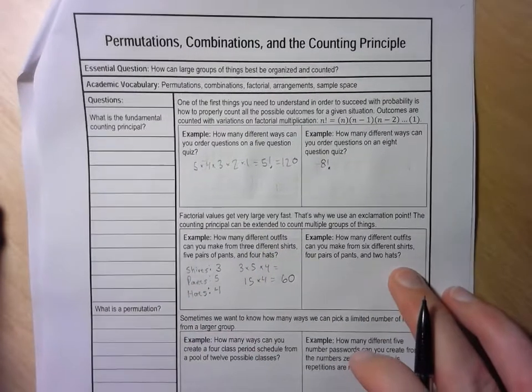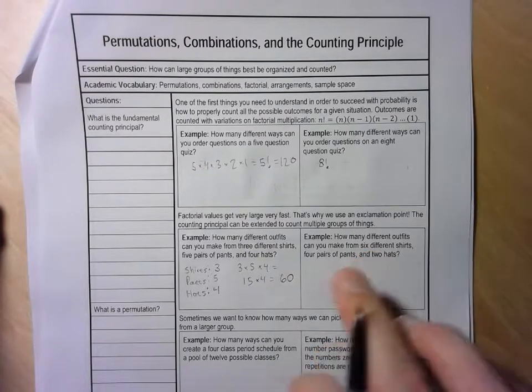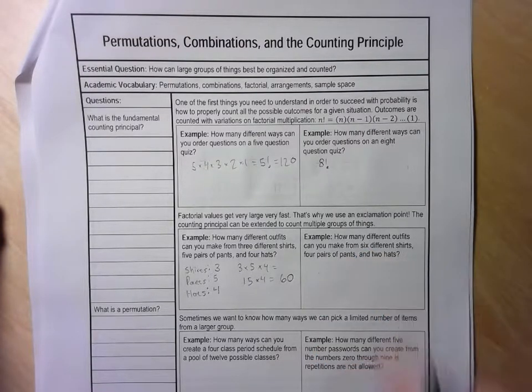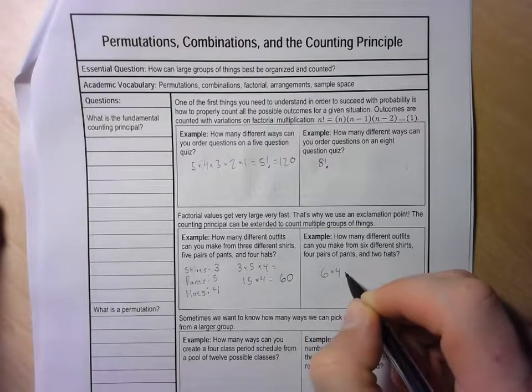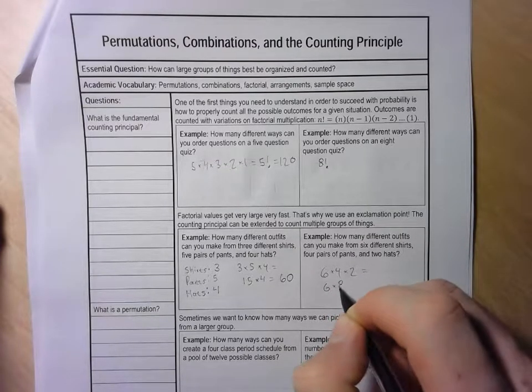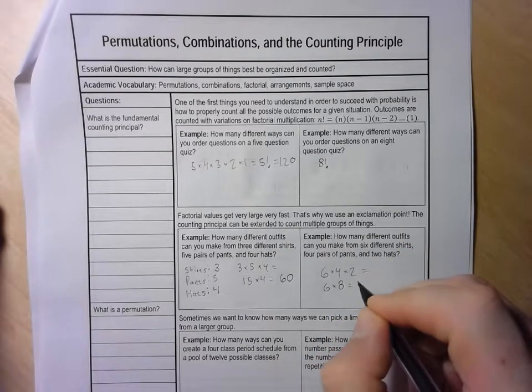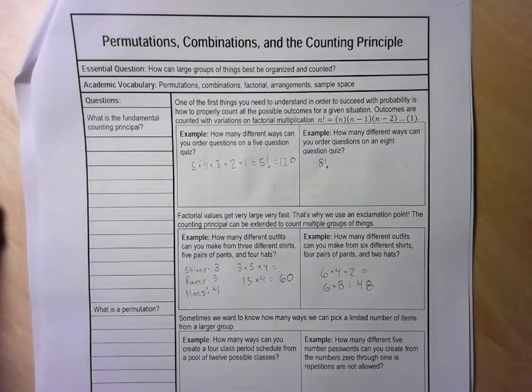In the next example, it's very similar. This time there are 6 shirts, 4 pairs of pants, and 2 hats. So 6 shirts times 4 pairs of pants times 2 hats. 4 times 2 is 8. 6 times 8 is 48. So there are 48 outfits.